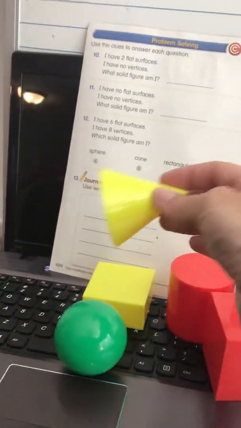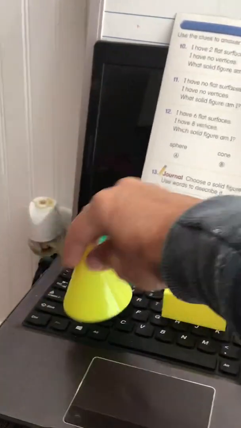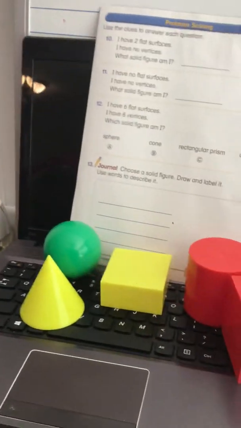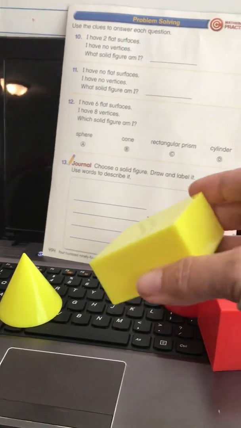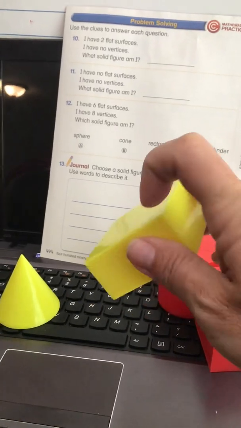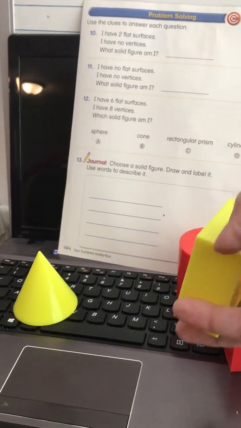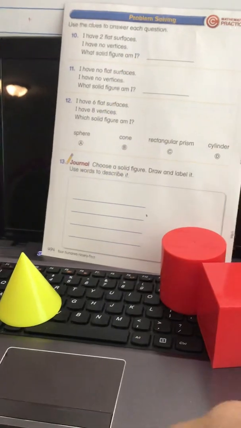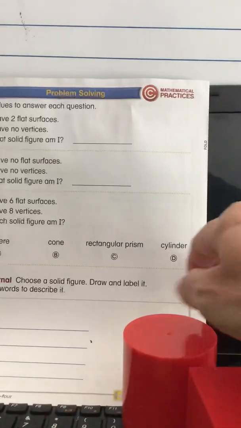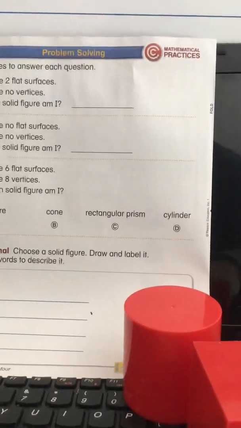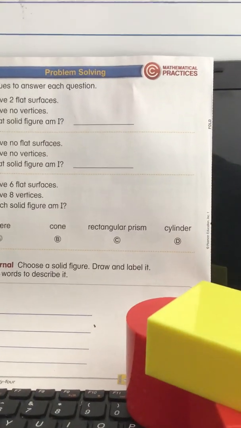Cone. Does a cone have 6 flat surfaces? No, it only has 1. Rectangular prism. 1, 2, 3, 4, 5, 6. Yes. Does it have 8 vertices? 1, 2, 3, 4, 5, 6, 7, 8. Yes, it could be this one. Let's check our last choice just to be sure. A cylinder. No, it only has 2 flat surfaces. So we are choosing letter C. The rectangular prism has 6 flat surfaces and 8 vertices. Choose letter C.